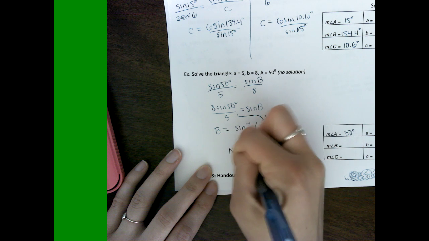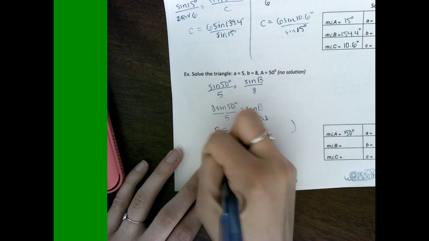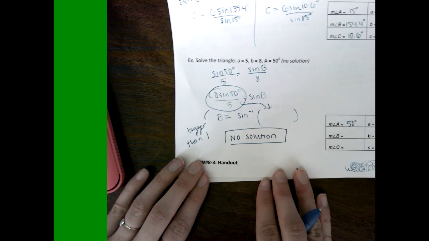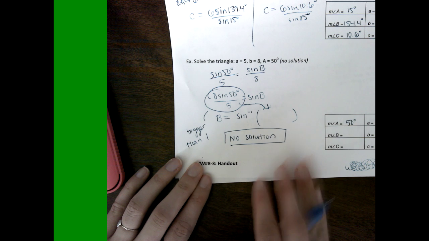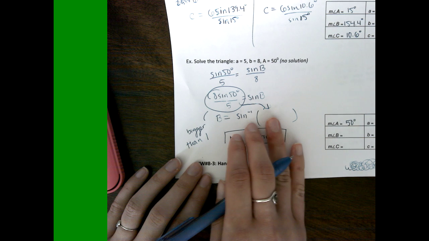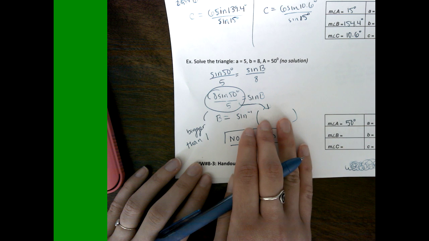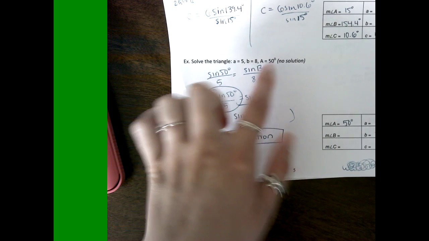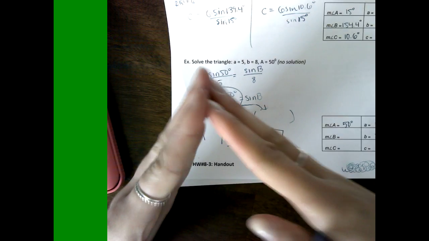So here, your answer would be no solution. Again, that's because this is bigger than 1, or if it was less than -1. So always check, because you might have just gotten a domain error because you had a typo and not because there was actually no solution. Okay, so that problem, that's not possible. This would not form a triangle. It's impossible for it to form a triangle with those lengths and angles.